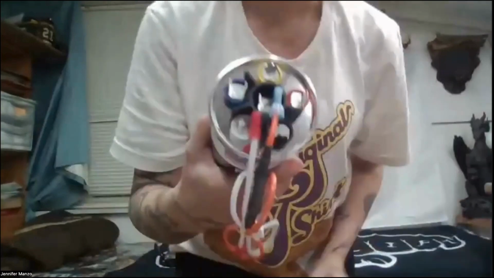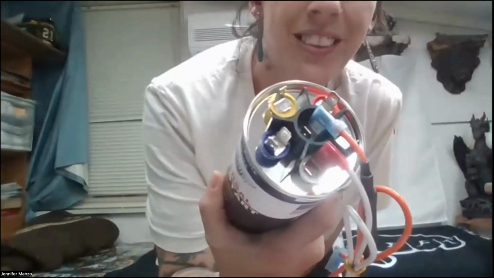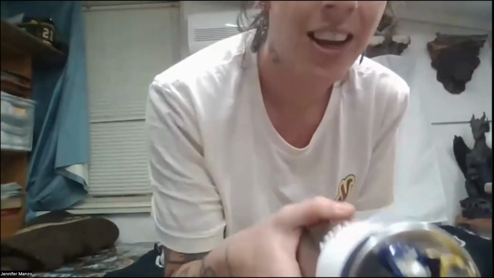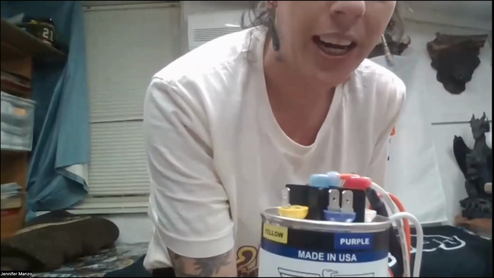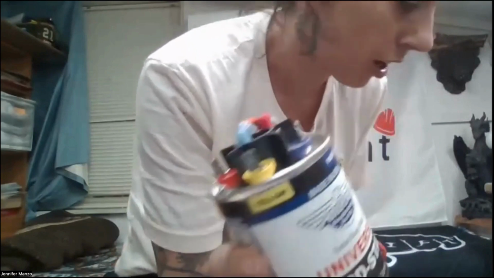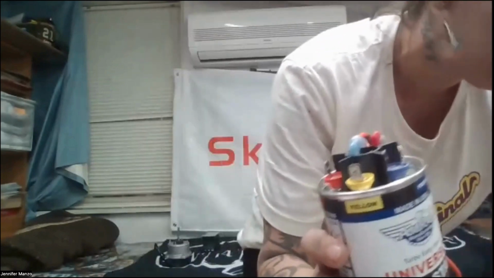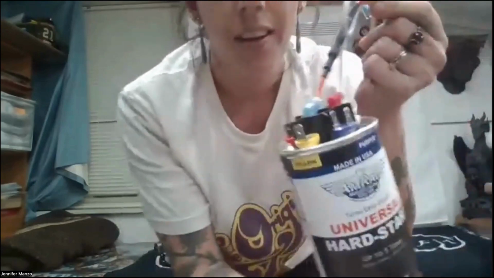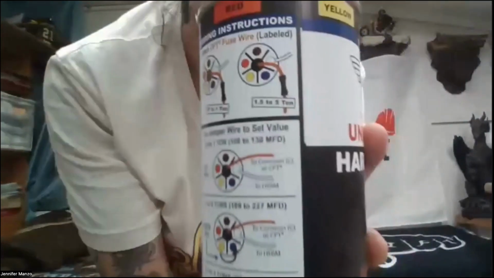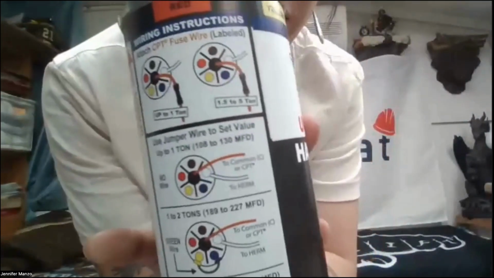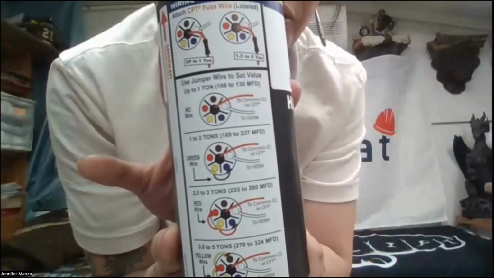This is your quick start, a hard start kit. Yeah, hard start. That's all it is. Universal hard start kit. This is for up to 5 tons. There are a bunch of different ones, but that's a hard start kit. So basically this is all your start and run components in one machine. So you take this, you hook it up. On the back of them, this is so easy, you guys, it shows you how to hook them up and all the different ways that it needs to be hooked up.